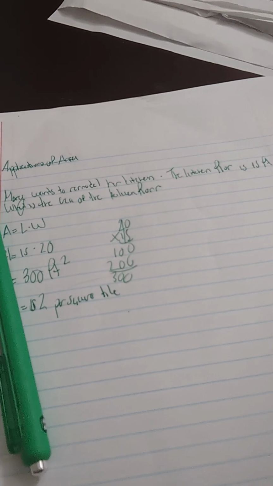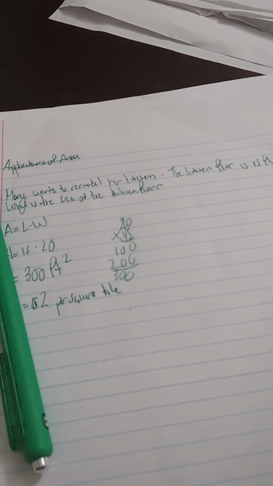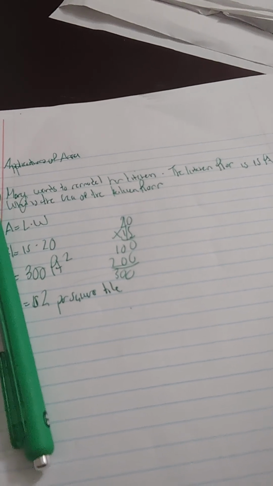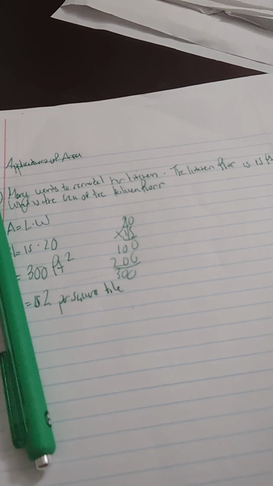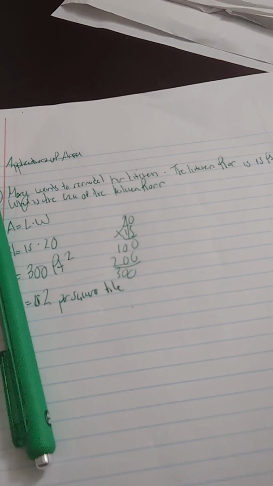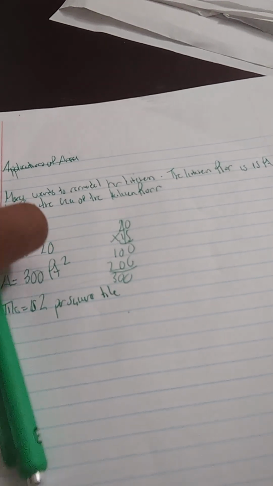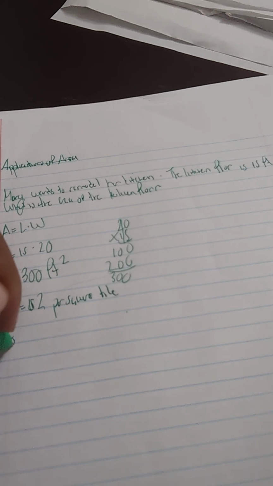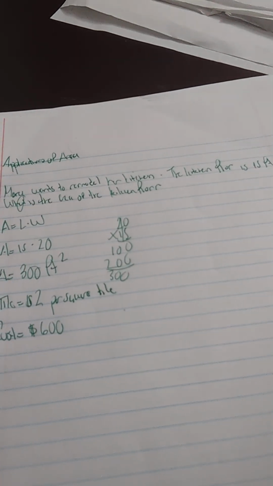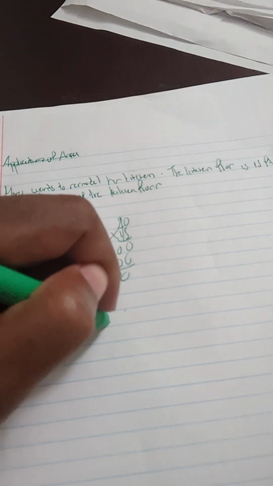Obviously, if $2 is for 1 square tile, she would have to pay $600 to remodel her kitchen, because each square tile is $2 and each square tile is 1 square foot. So 300 times 2 is 600, which means that the amount she would pay is $600 to remodel her kitchen.